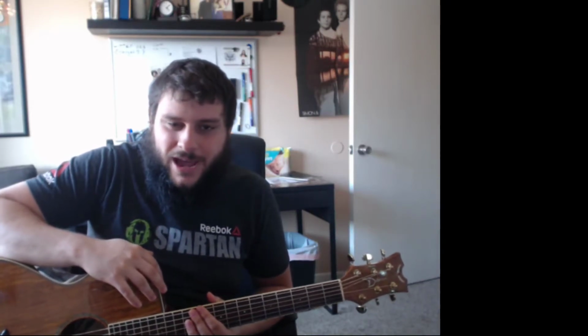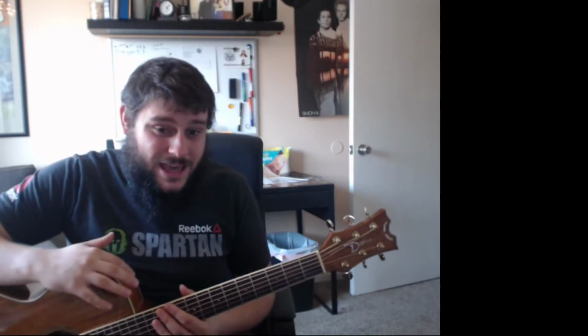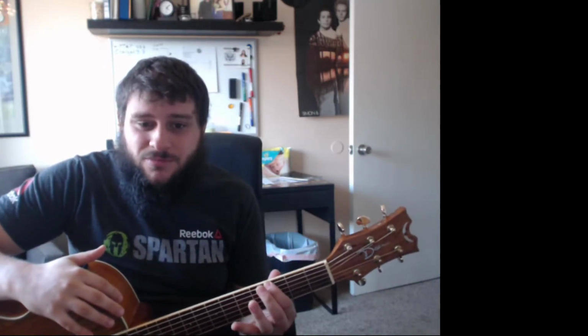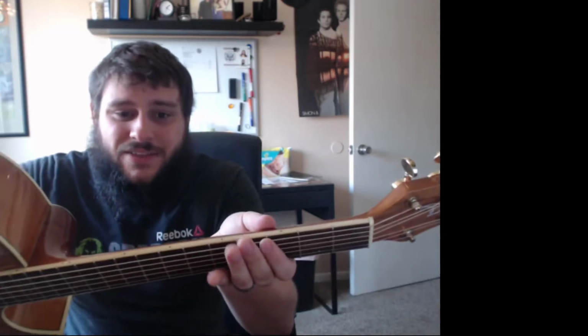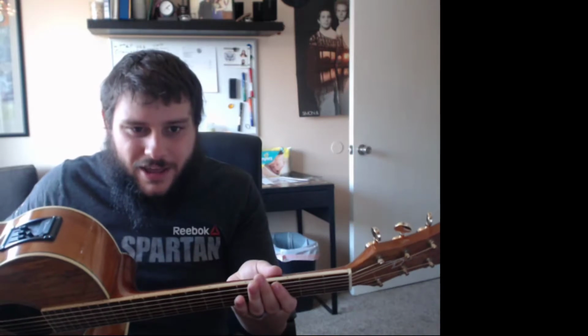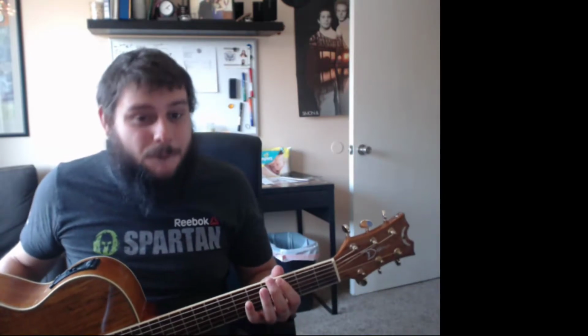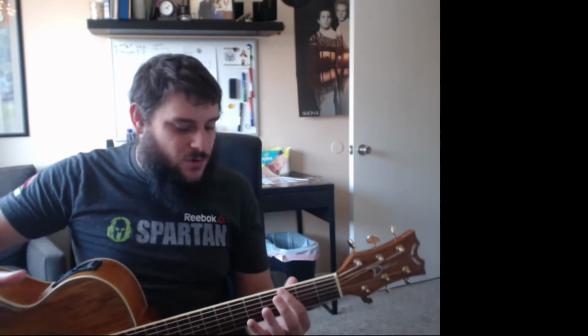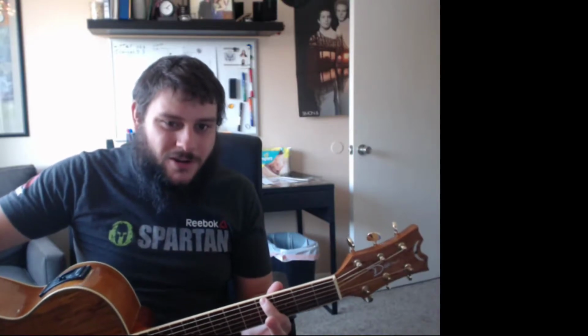Now, very, very common misconception that I hear too many new guitarists and even some experienced guitarists make is they push on this metal bar here. If you look at these metal bars and they say, oh yeah, that's your fret. Wrong. That is not your fret. That is a fret bar. Your fret is what is between the two bars.